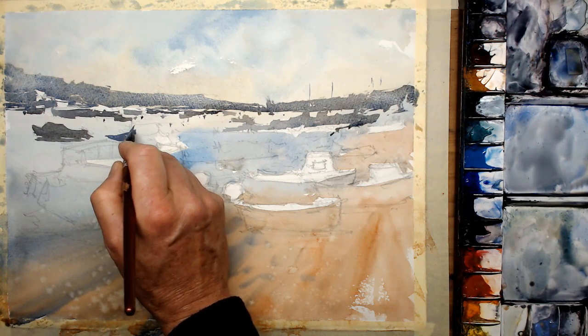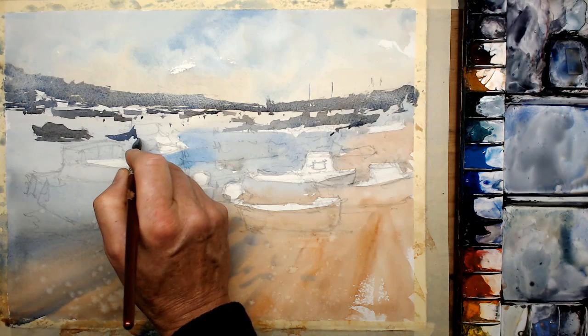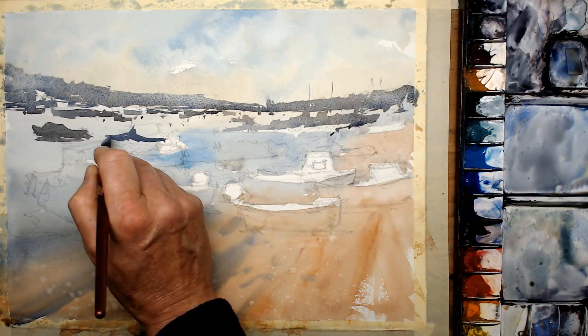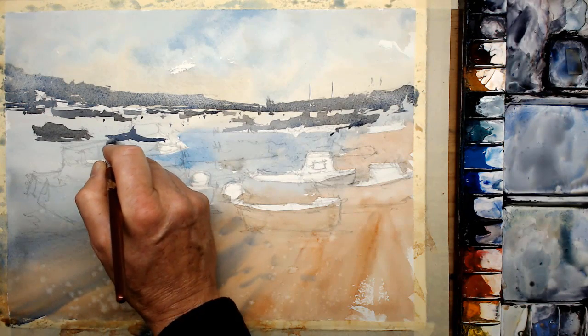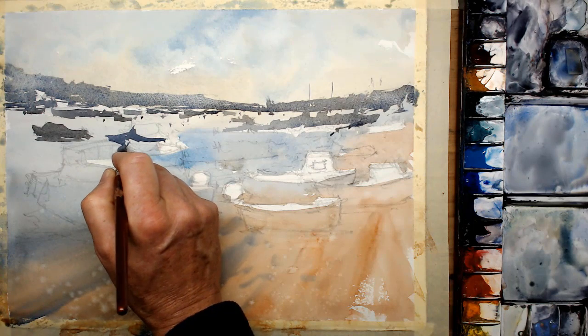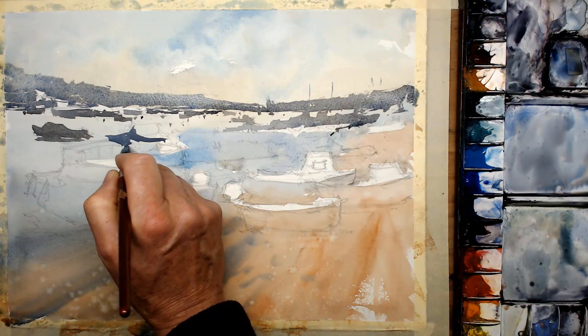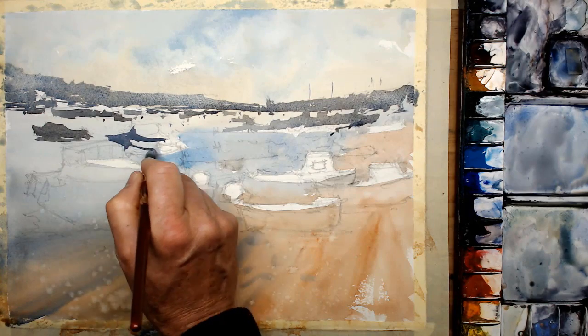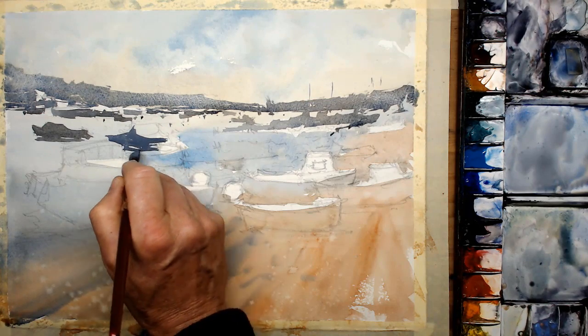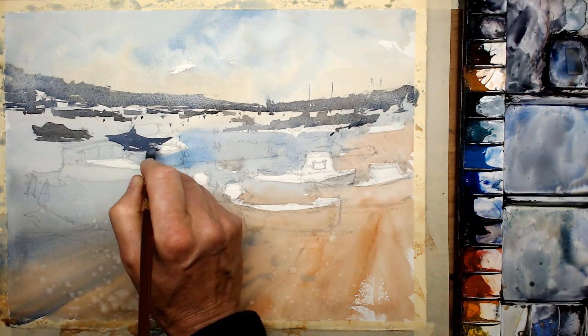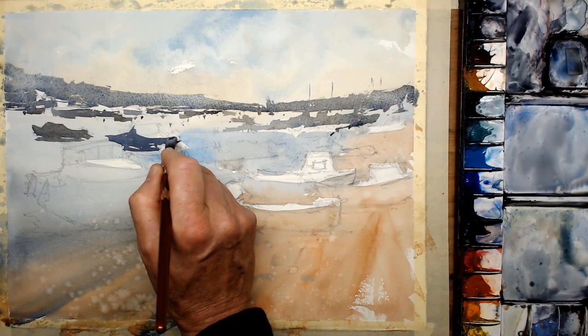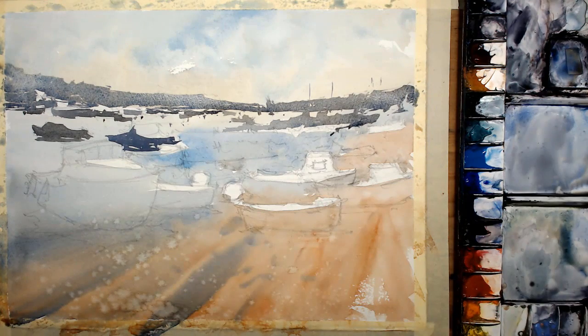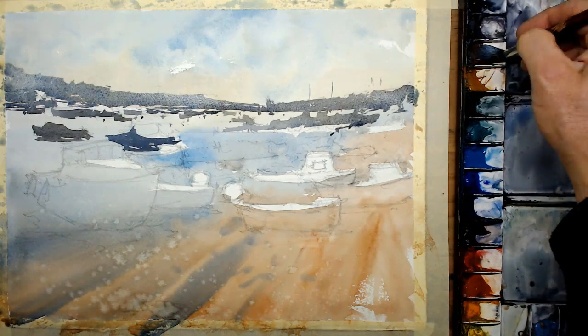I used to use cadmium red, but changed to Windsor red. It's a good substitute. Then below the red, I've got a light red, great for doing Mediterranean type scenes, and cadmium orange, and then lemon yellow.